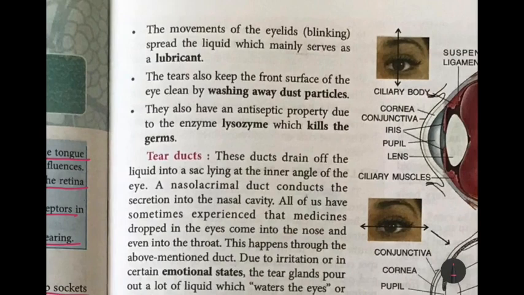When that is done, it spreads the liquid evenly throughout the eyeballs, and it acts as a lubricant. It is watery, so it does not allow friction. It reduces the friction, because if we continuously imagine our eyes were dry and you are continuously blinking, what would happen? Very soon you'll start bleeding.